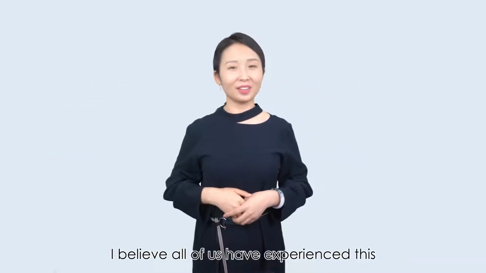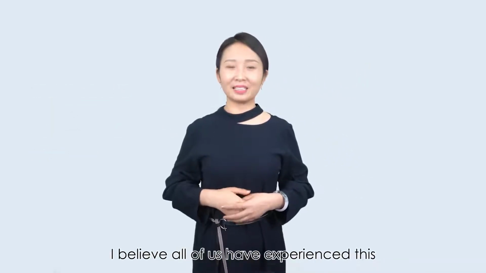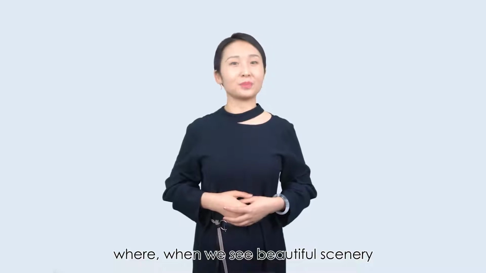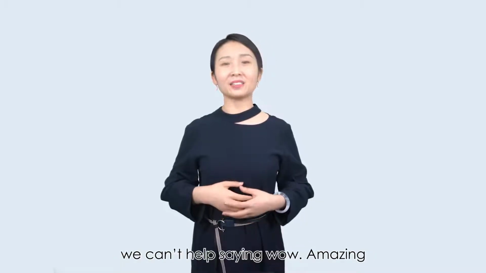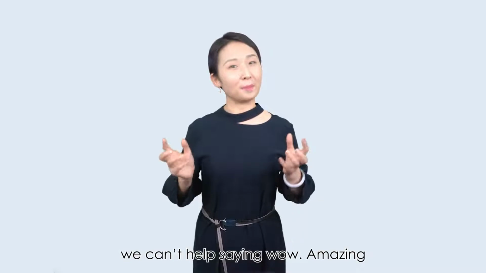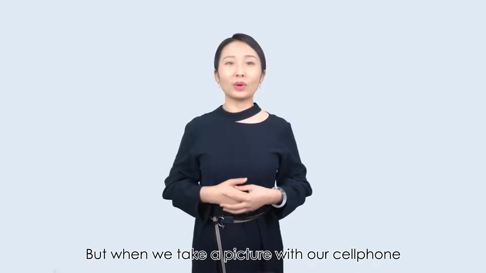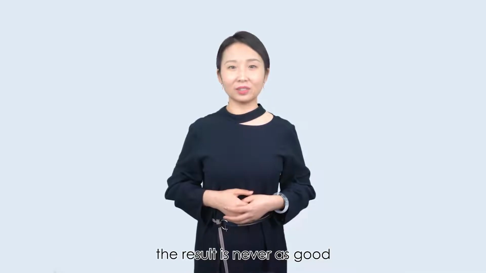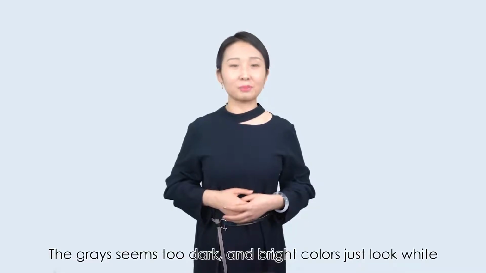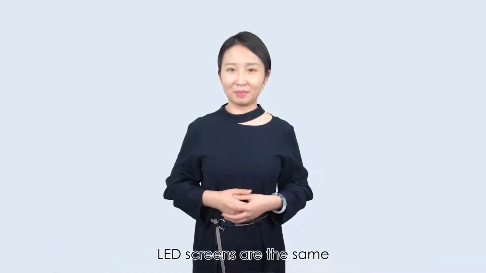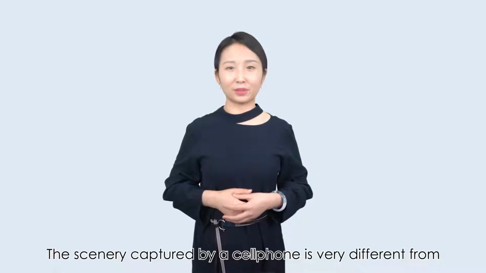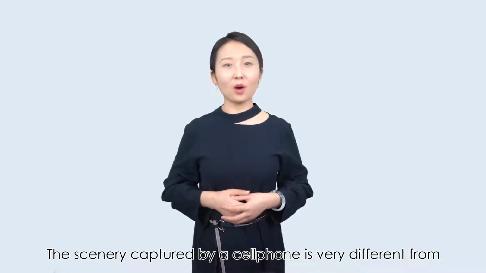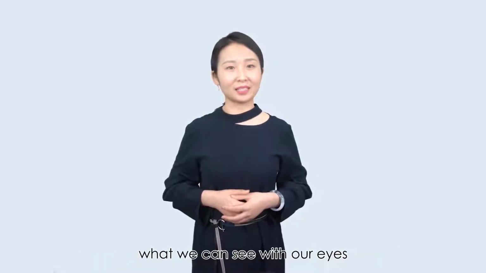I believe all of us have experienced this, where when we see the beautiful scenery, we can't help saying, wow, amazing. But when we take a picture with our cell phone, the result is never as good. The gray seems too dark, the bright colors just look white. LED screens are the same. The scenery captured by our cell phone is very different from what we can see with our eyes.